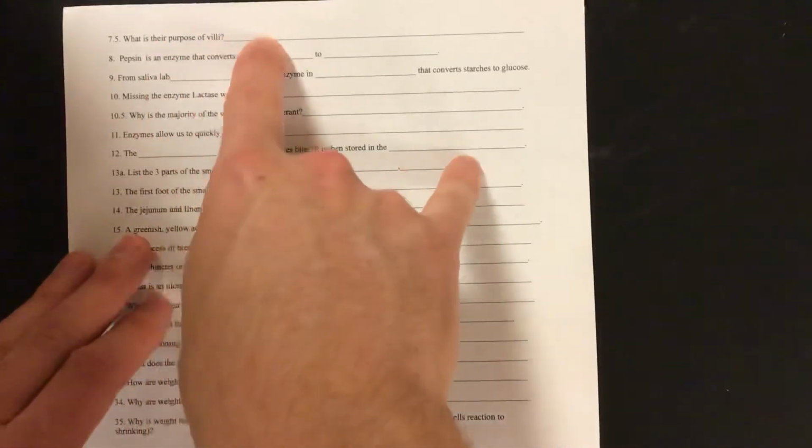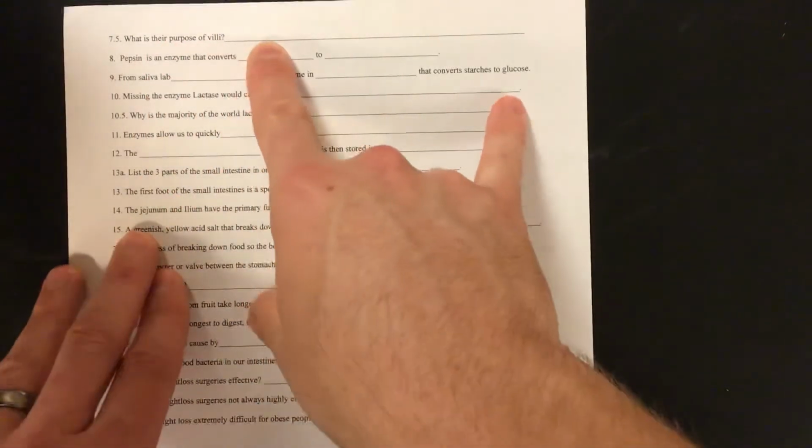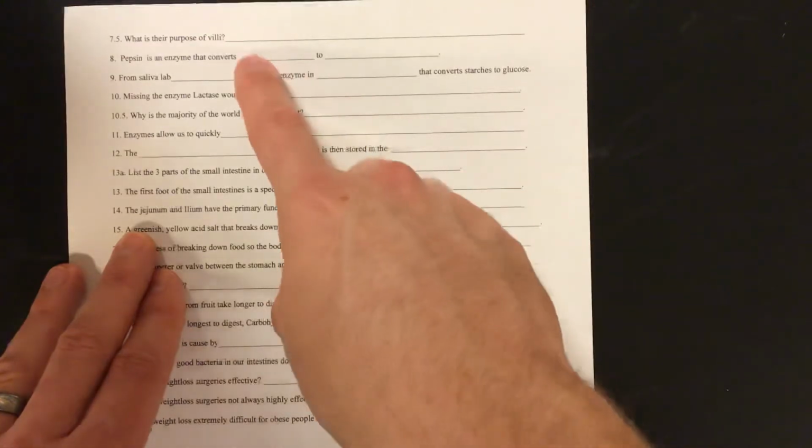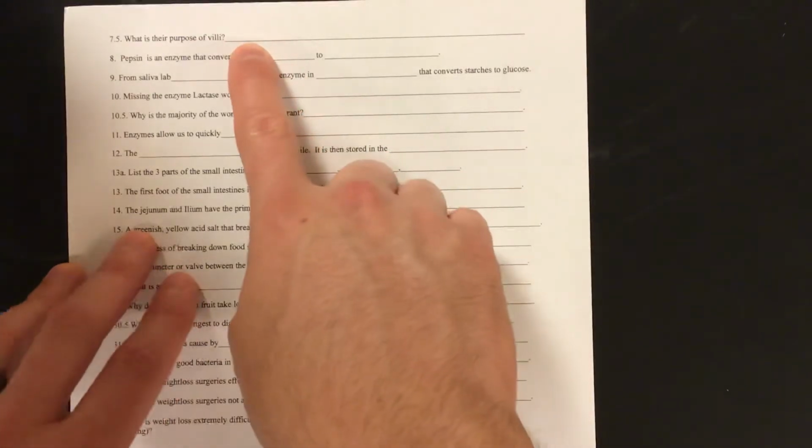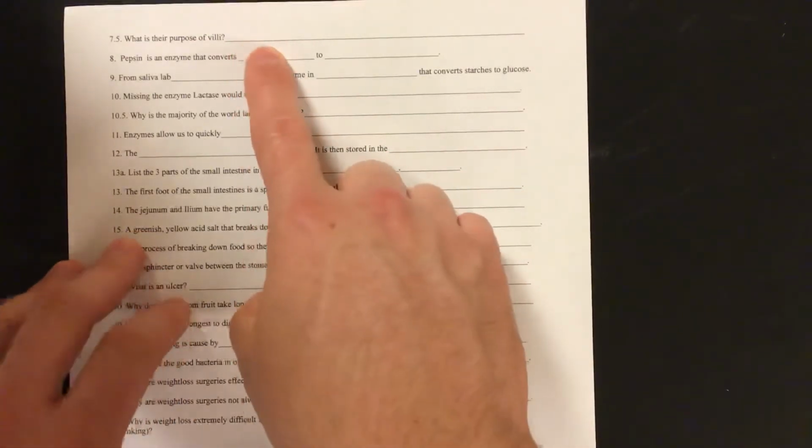So what is the purpose? To increase surface area. Now, why would we want more surface area in the small intestines? Well, more surface area means more capillaries, which means more absorption of those nutrients into your bloodstream. If we didn't have those villi, your intestines would have to be longer, and they're already pretty long.